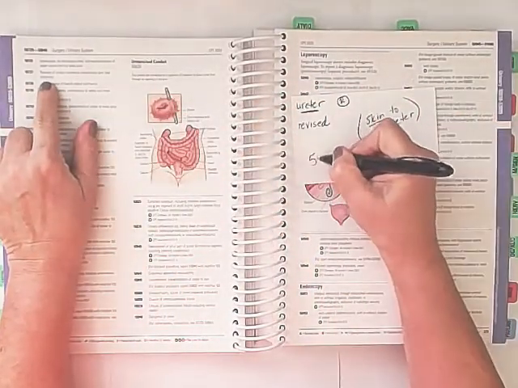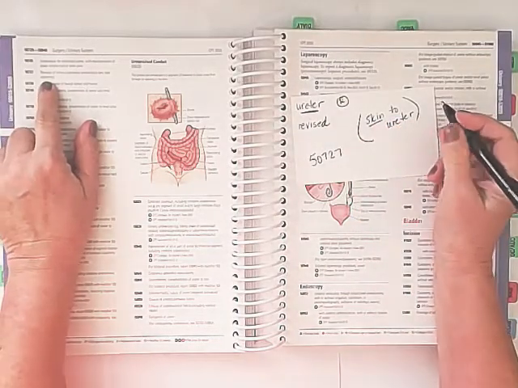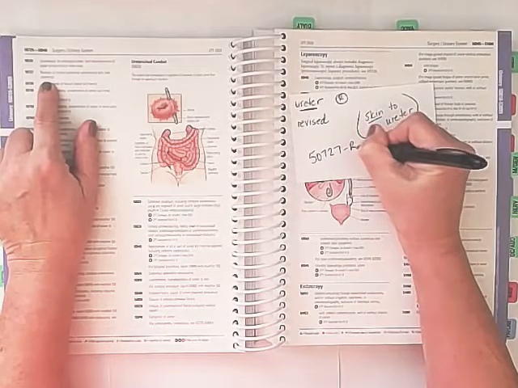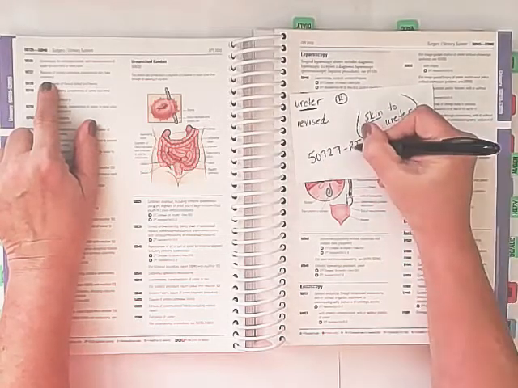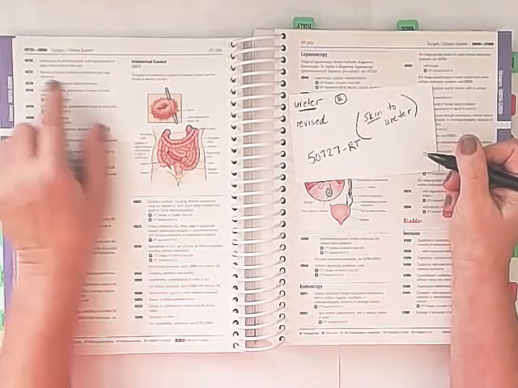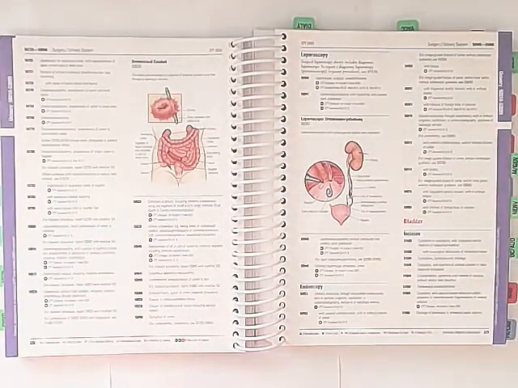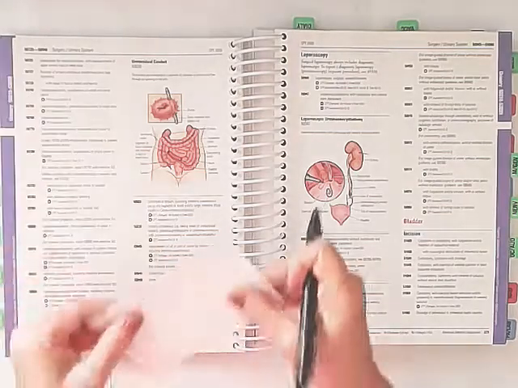So this would be 50727. And we better put our RT. Don't let me make you forget that. Okay? Good job. Okay, let's do another one.